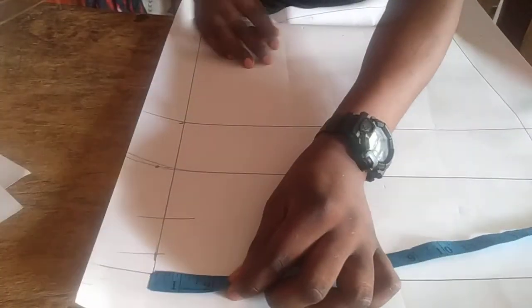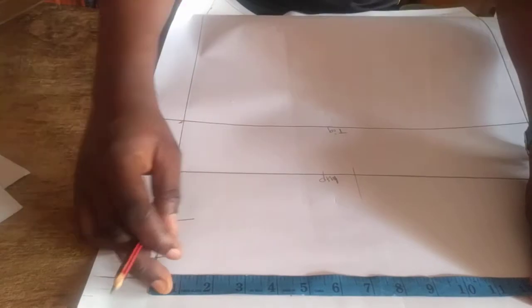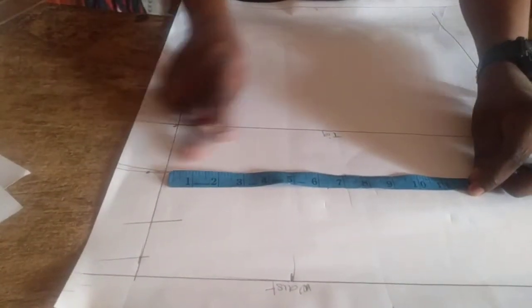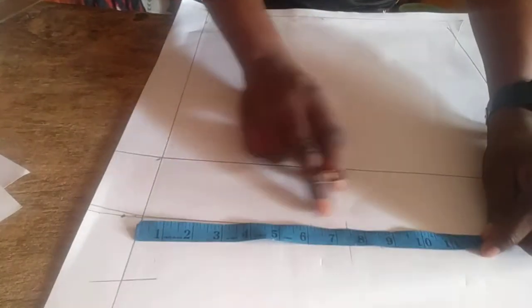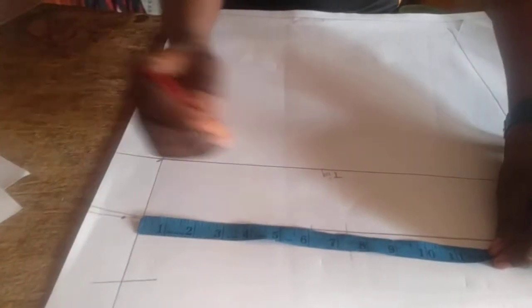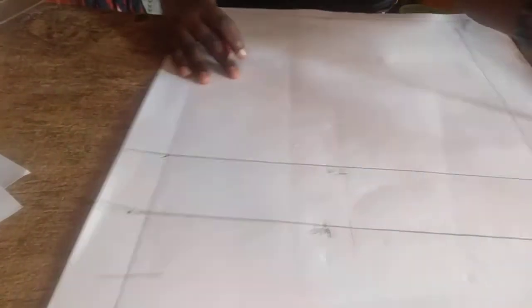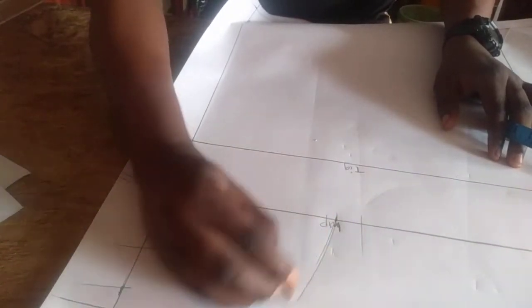Remember how we got the waist of the person? Plus 1 inch. I measure it here. Now, on the hip line also, I'm going to measure the hip that I divided before. Mark it like this. You can see if we join it together now.